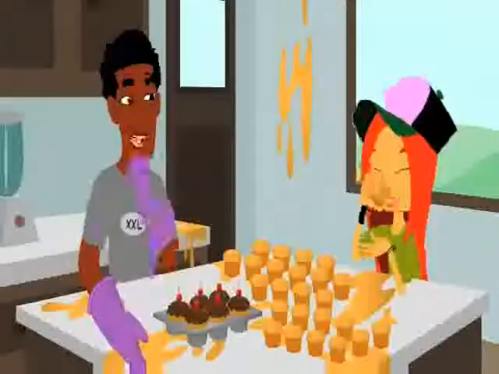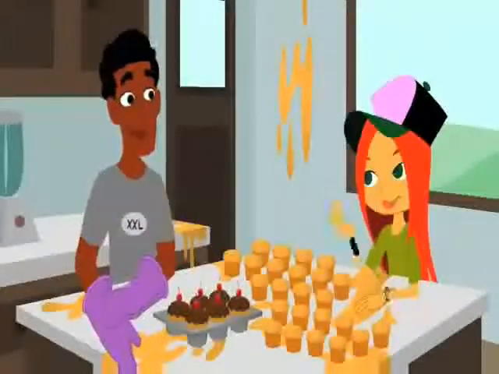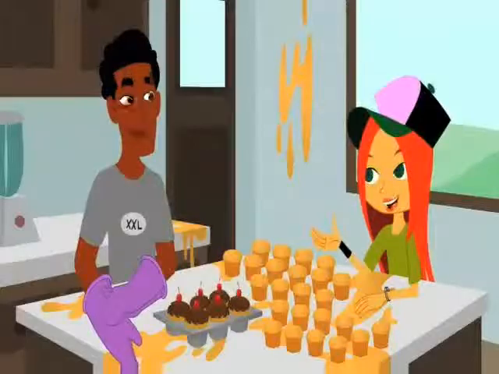cupcakes. Piece of cake! That was easier than baking them. Now if only it were as easy as eating them.